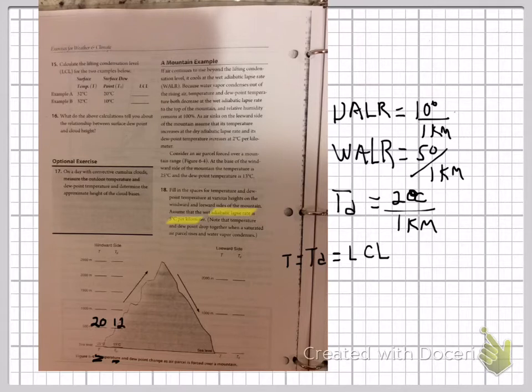I'm going to go down by 5 again, and that's going to be 15. And on this side, I'm going to go down by 1. That's going to give me 11. And then I'm going to go down by 5 one more time and give me 10. And then on this side, I'm going to go down by 1, which is 10.